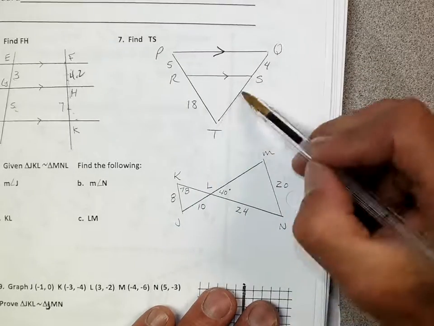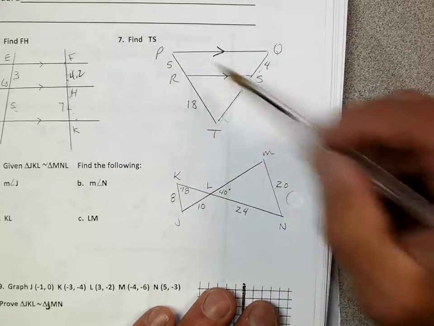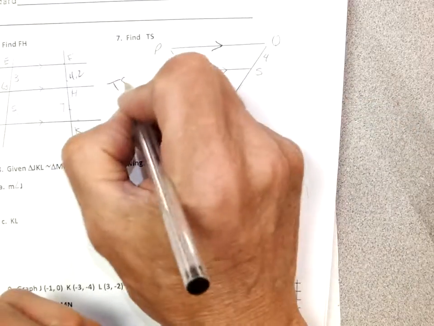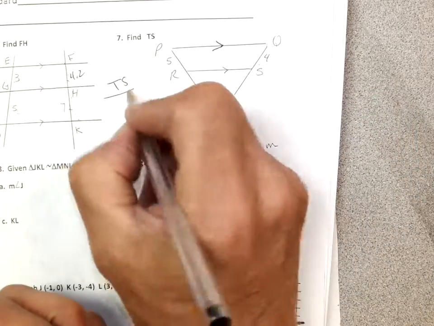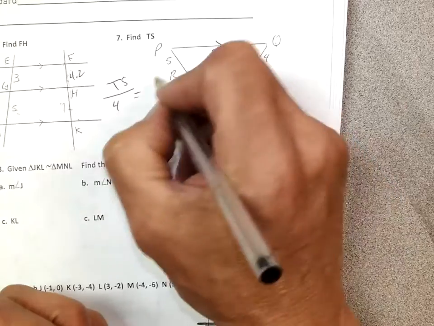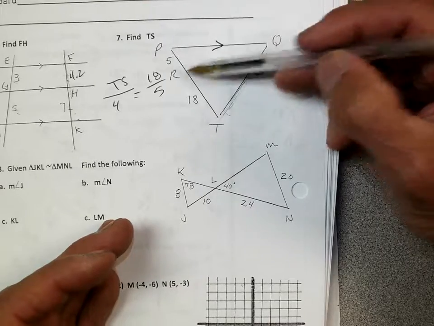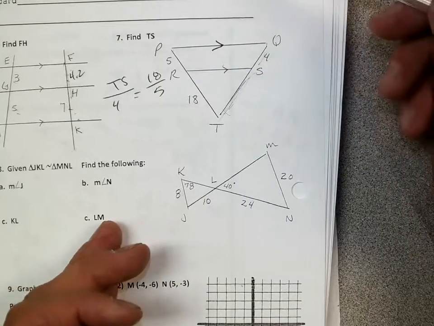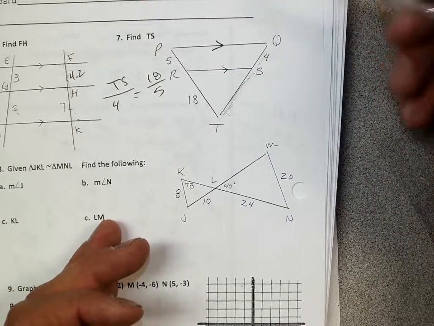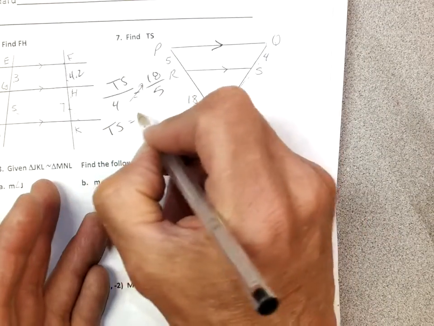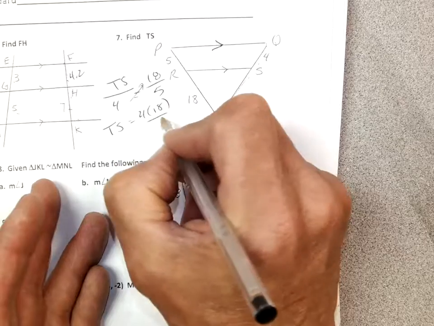So we're going to say TS over 4 equals 18 over 5, right? So we'll just set it up as TS over 4 equals 18 over 5. This piece over this piece, because they're parallel, equals this piece over this piece, okay? Or Katie, we could do it the other way with 2 triangles, right? Both will work, okay? So multiply up the 4, and TS is equal to 4 times 18 over 5.